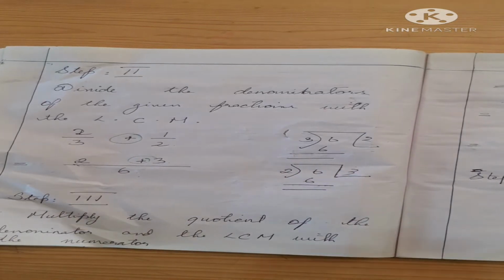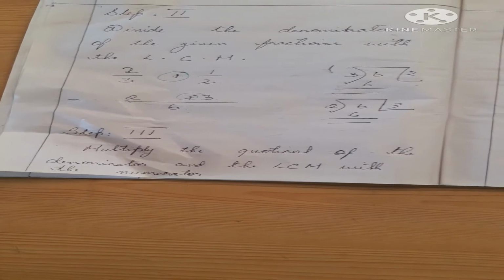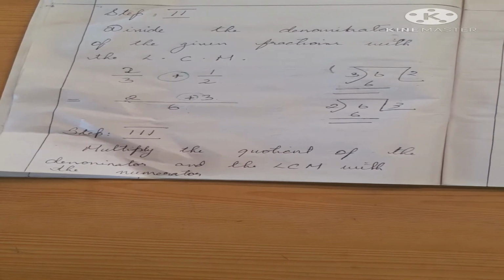Step 3: multiply the quotient of the denominator and the LCM with the numerator.